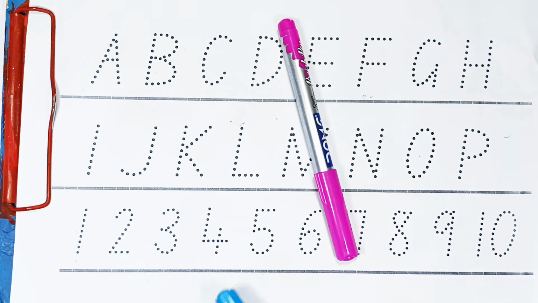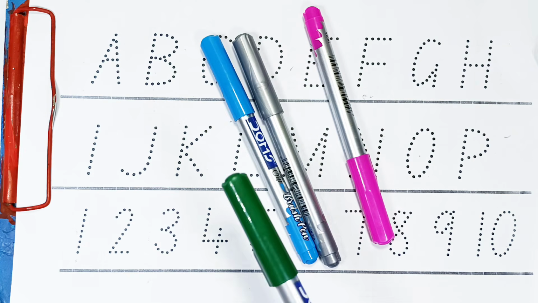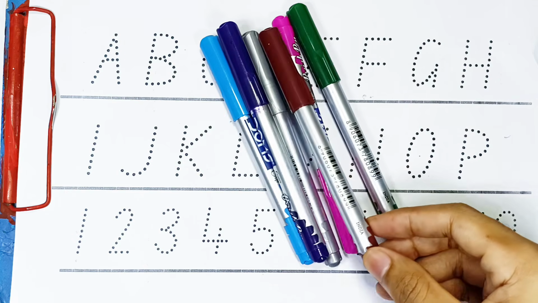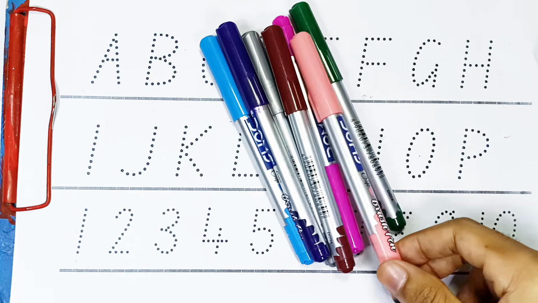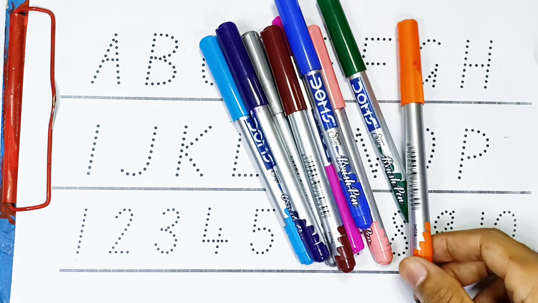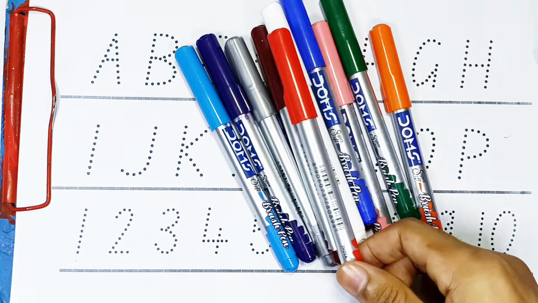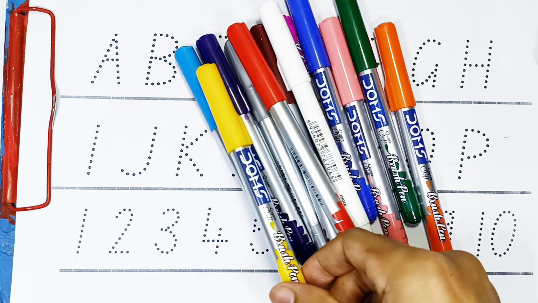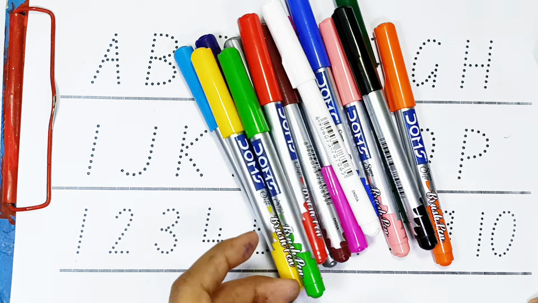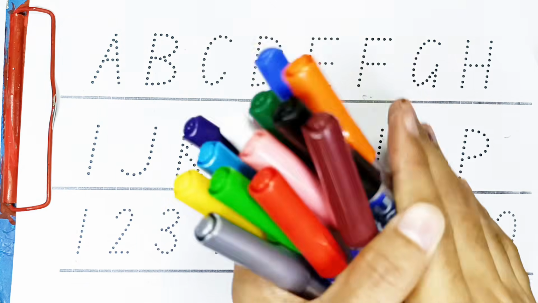Dark pink color, sky blue color, silver color. Kids, the next one is dark green color, purple color, brown color, light pink color, blue color, and the next one is orange color, white color, red color, yellow color. The next one is black color, and the last one is light green color. Now we're writing alphabets and numbers.